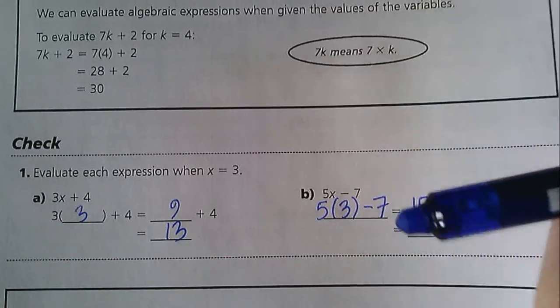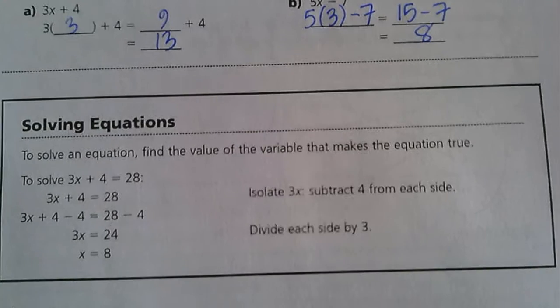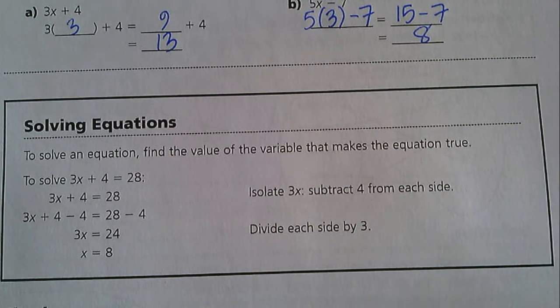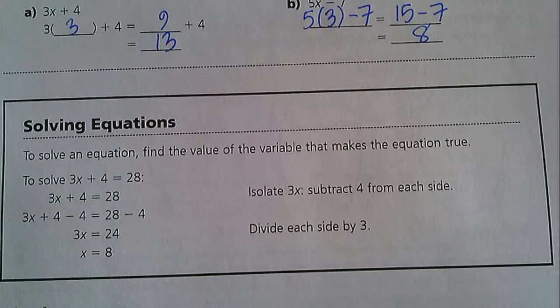Looking down a little bit further, in the next example, they ask us to solve an equation, to find the value of the variable that makes the equation true. So in this case, we're going to rearrange and solve for the value of x. Here we have 3x plus 4 equals 28. So what we need to do is isolate the 3x. We can do that by moving the other number to the other side.